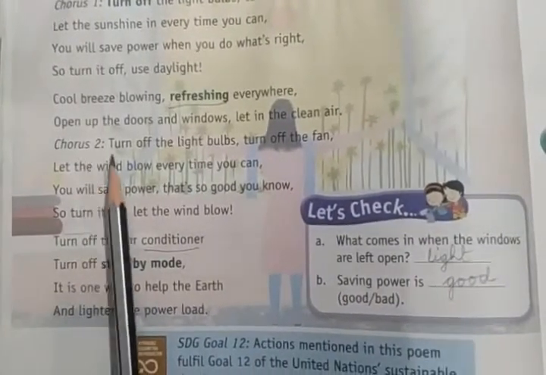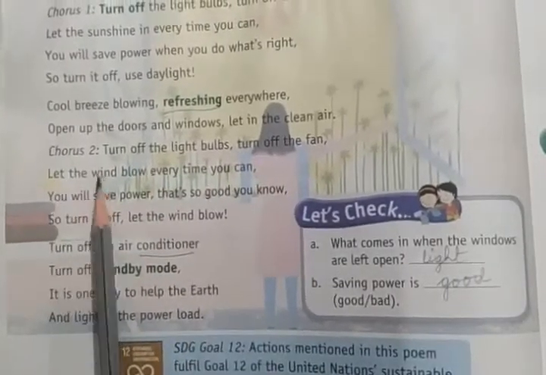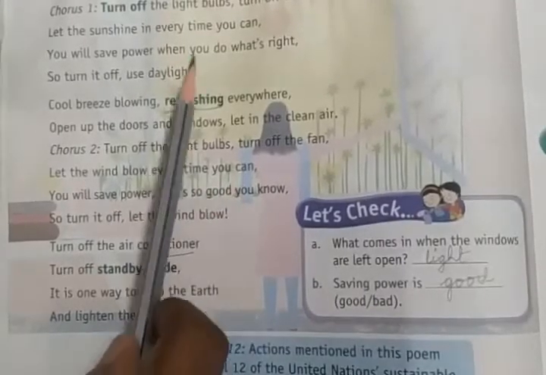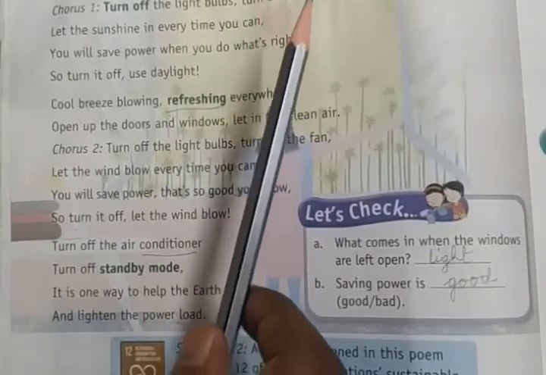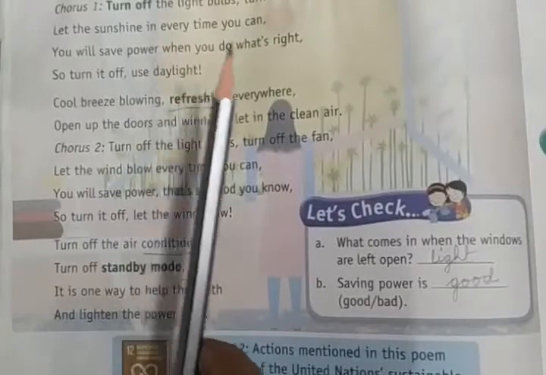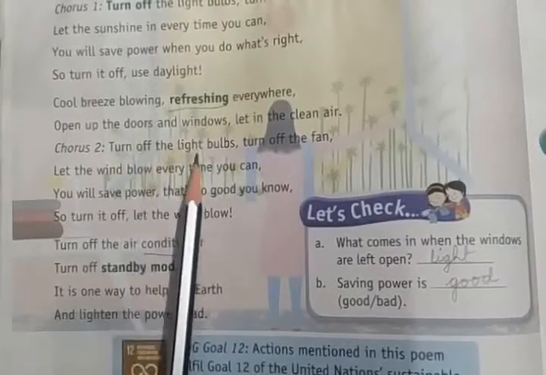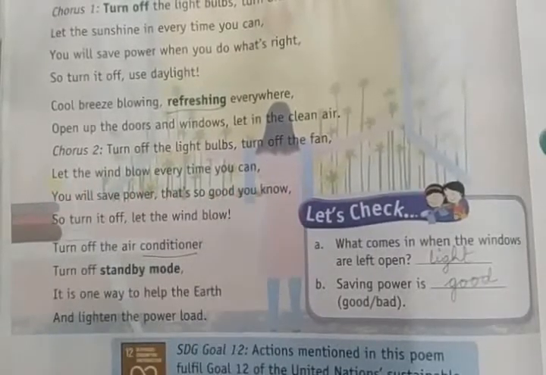Turn off the light bulbs, turn off the fan, let the wind blow every time you can. So here in the paragraph, turn off the fan, turn off the bulbs, let the sunshine every time you can. Here in this, turn off the light bulb, turn off the fan, let the wind blow every time you can.